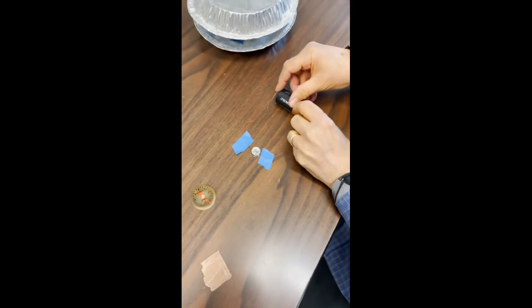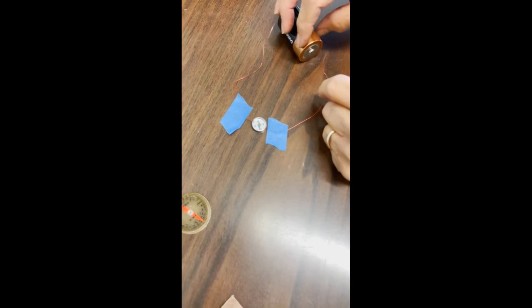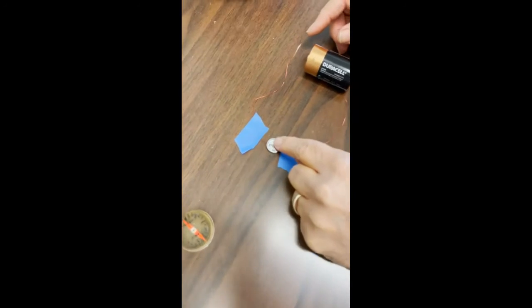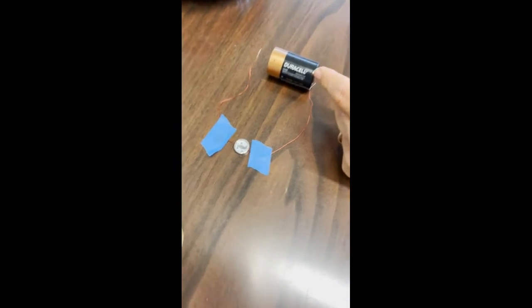Wow. Now it's the opposite direction. Now it's going in that direction. So what happens when you turn the battery around in the wire? It changes the direction of the current. And so changing the direction of the current changed the direction of the magnetic field under the wire. It went that way now, and before it was pointing that way.